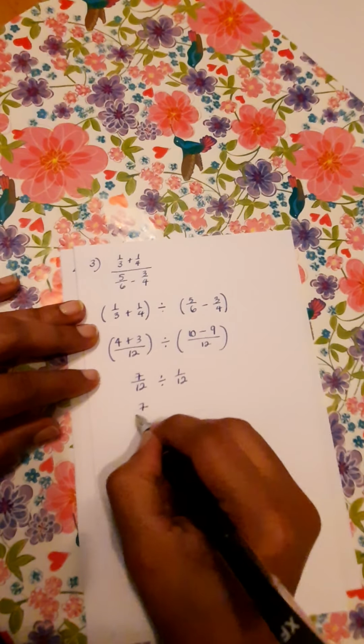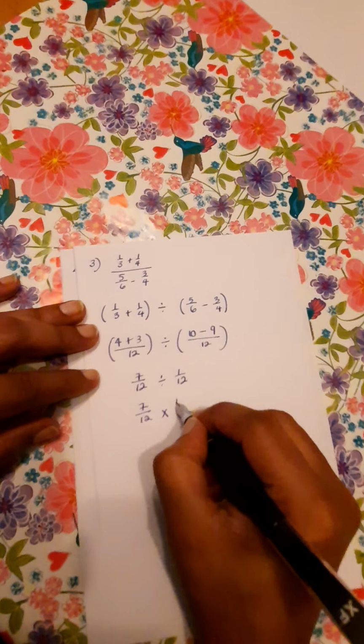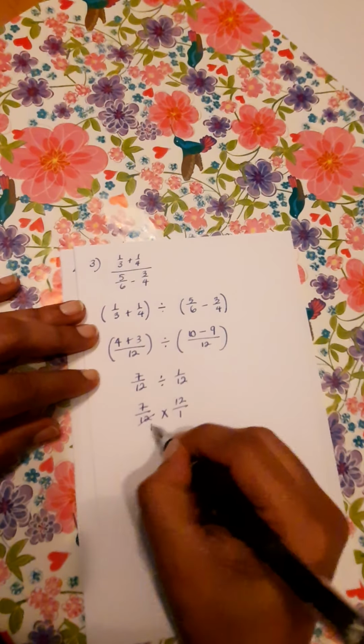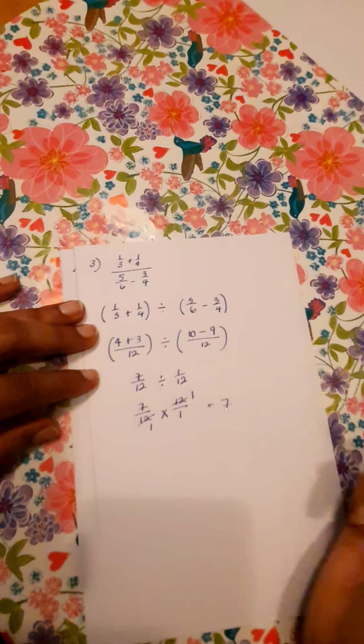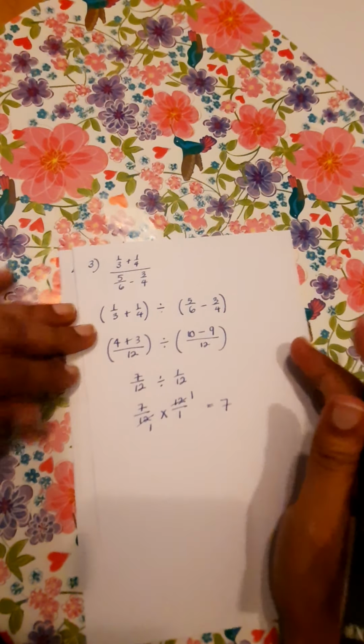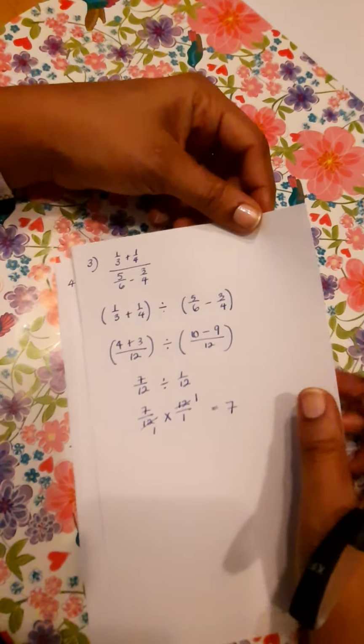What is the LCM between 6 and 4? 12. 6 into 12, 2. 2 5s are 10. Minus 4 into 12, 3. 3 3s are 9. So my final answer is 4 plus 3, 7/12 divided by 10 minus 9, 1/12. Now I do what? I invert and multiply. 12 goes into 12 one time each. We are left with the whole number 7 as the answer for number 3.